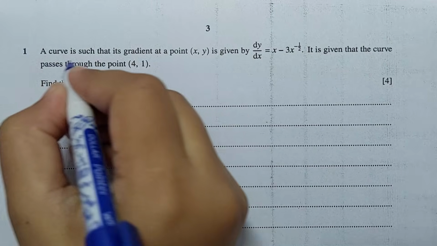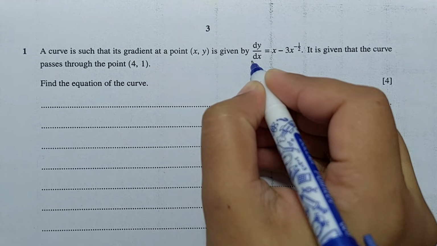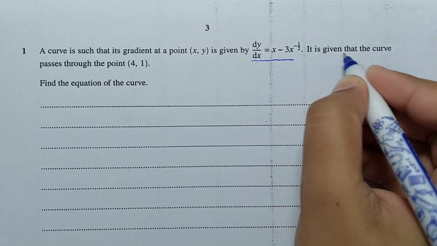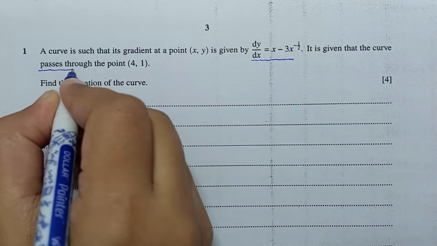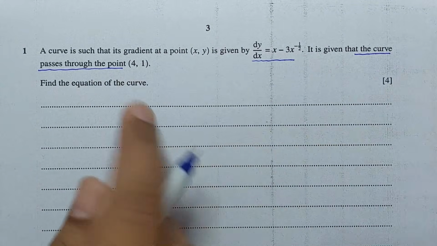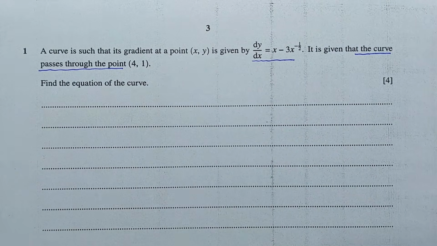Question number 1. A curve is such that its gradient at a point (x, y) is given at some particular point. It is given that the curve passes through the point (4, 1). If the curve passes through this point, then the curve satisfies this point. Find the equation of the curve.